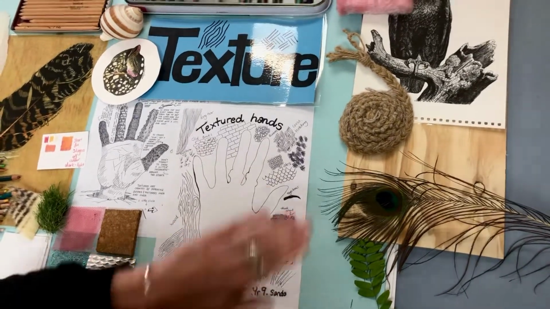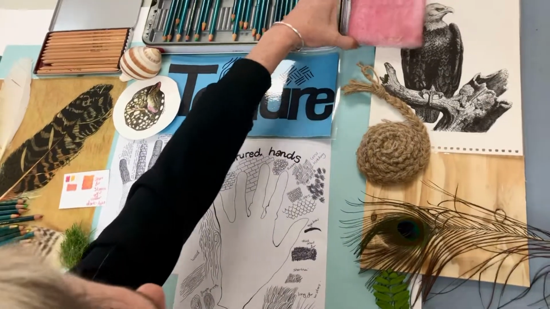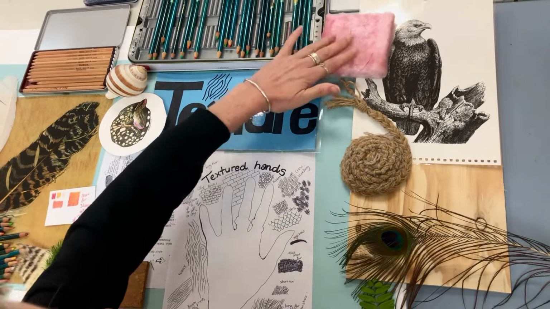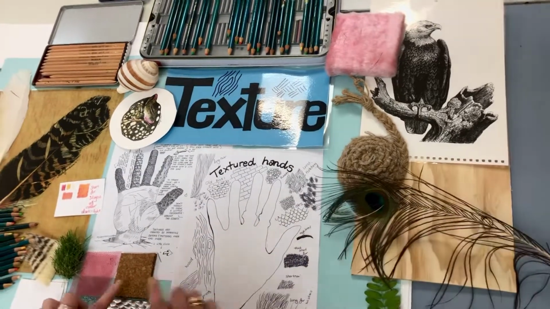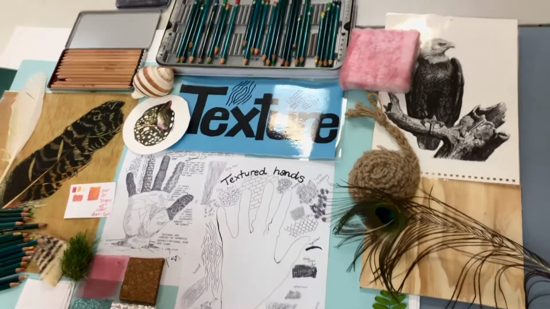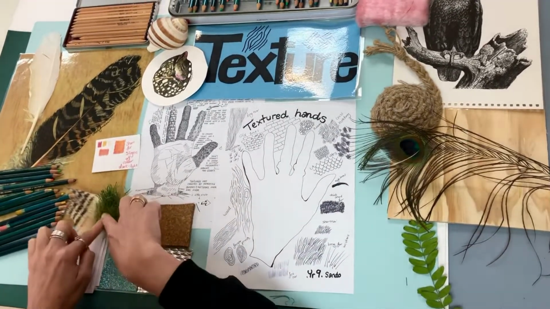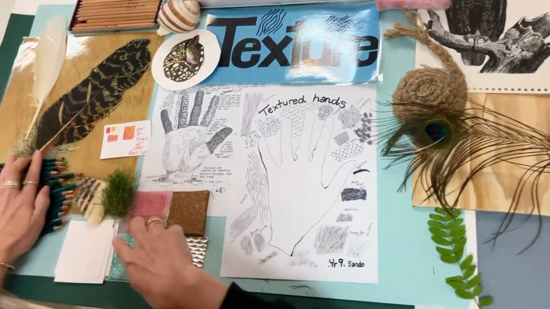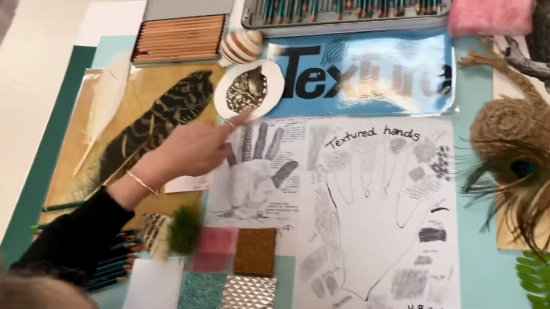So this is all about texture, and I've got some really good examples of different types of textures, because texture is how something feels, if it's rough or soft. So we've got beautiful feathers here, we've got some cork, some sort of funky scales, some glittery stuff, some fake grass and some fur, and here's a feather that I've drawn because I love drawing feathers. And there's a little quail.